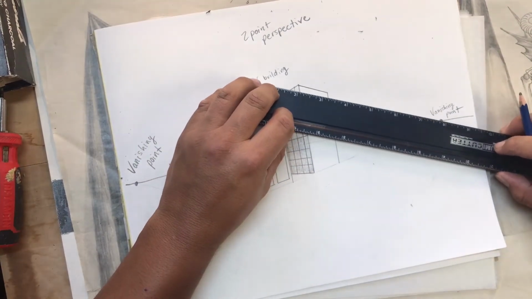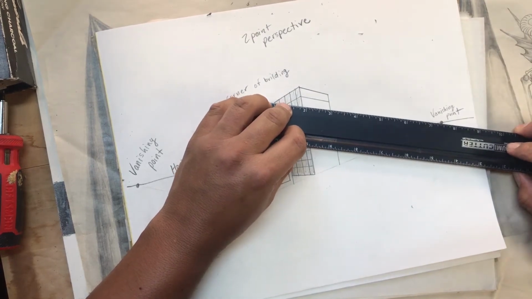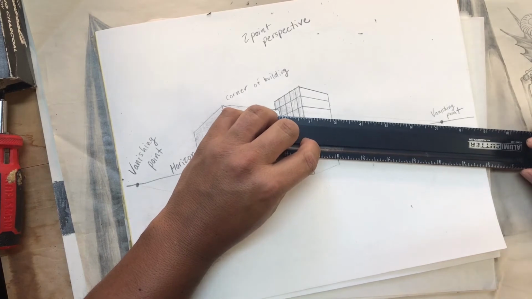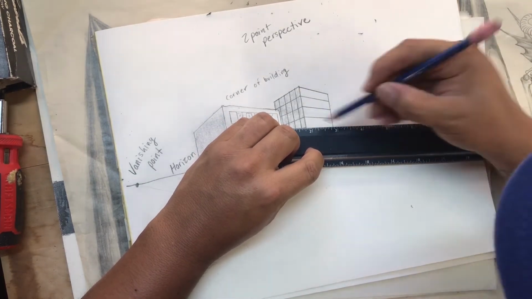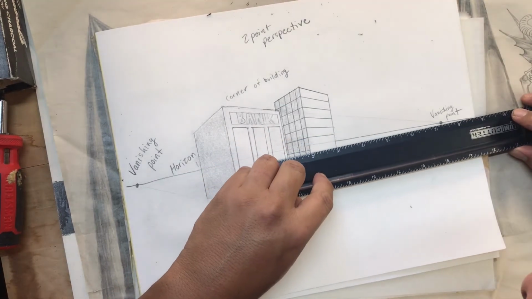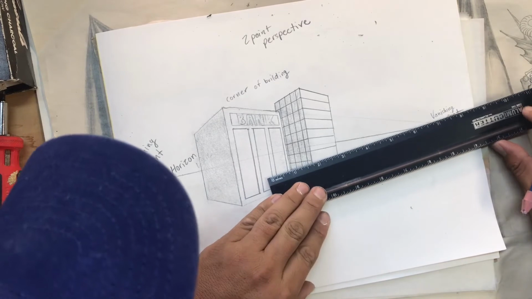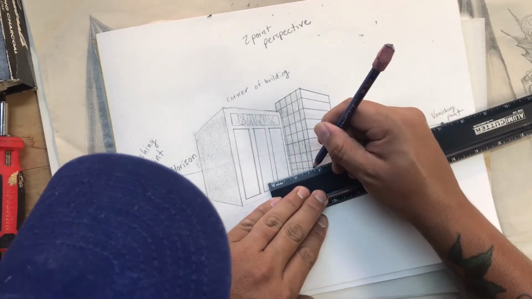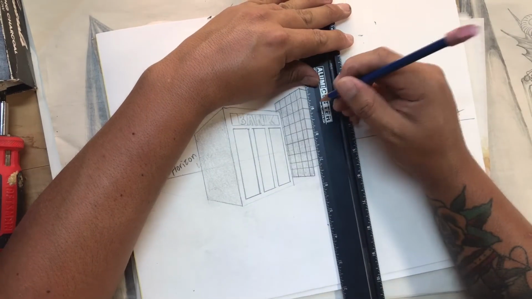Alright, so that's our grid on that side, a grid of windows. And on the other side, I'm going to match it up. So we point to the other vanishing point and just start where the other line is. You want to make sure you use your ruler, not draw by hand. That is gonna make everything look wonky.